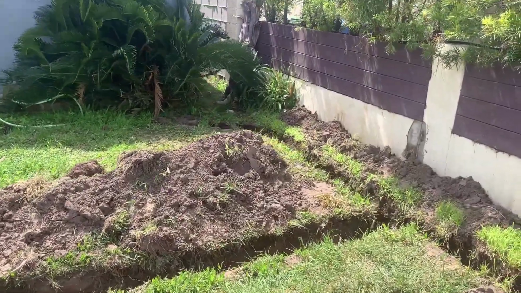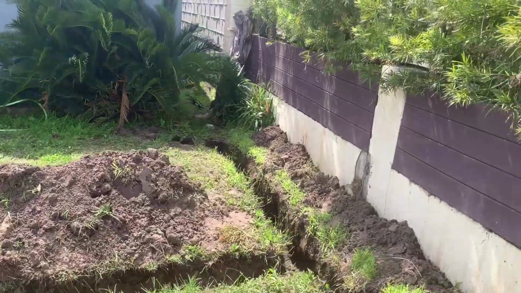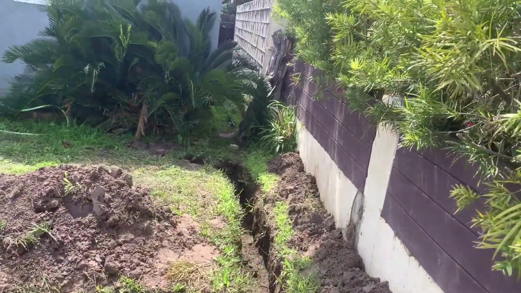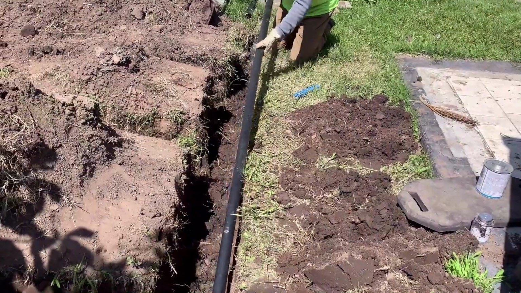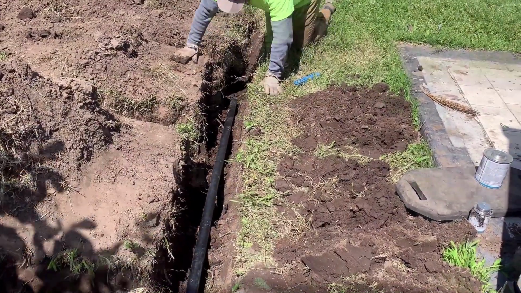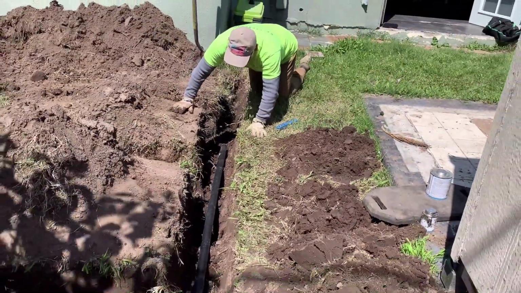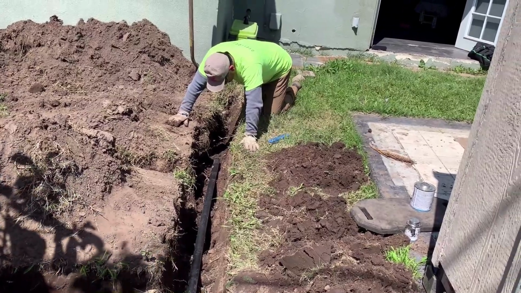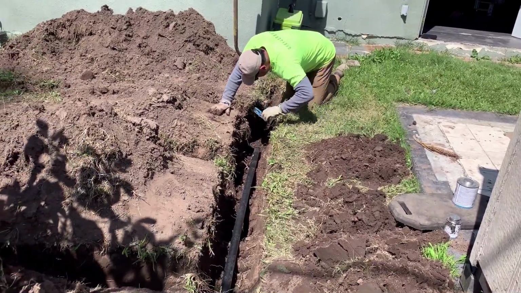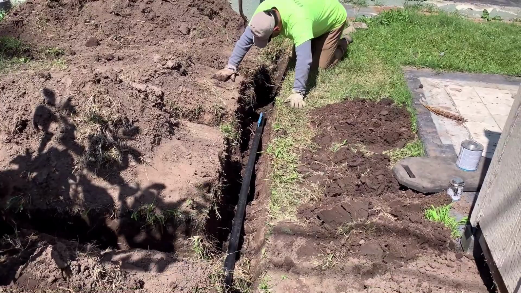And the header pipe is the reference point. It's the starting point for all the aquifer pipes. So the first thing you want to do is just lay the header pipe in the trench. Do not cut it, do not glue it, do not do anything. Just lay it in the trench and then check to see if it's level. If it's not, go ahead and level that. That will be your starting point.